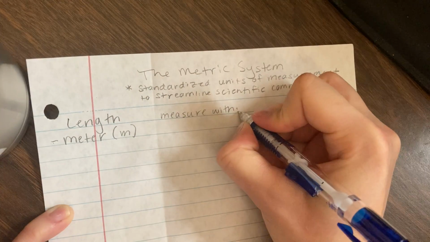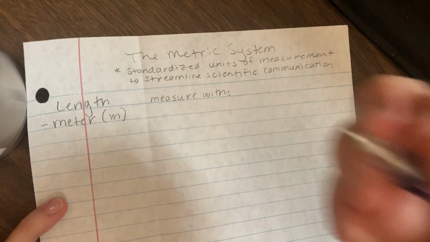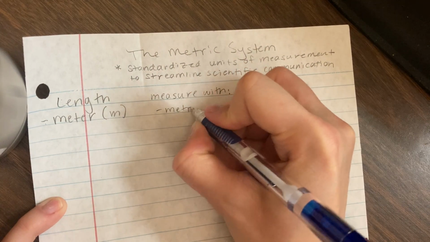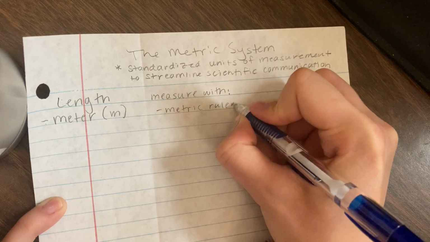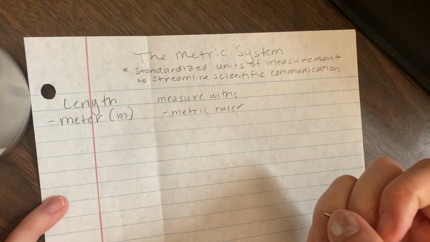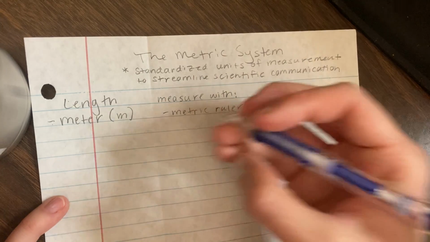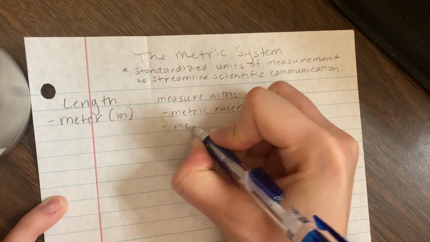Some tools that I'm sure you're already familiar with, you'll have to have used these at some point in your life. A metric ruler. So this is a ruler that has centimeters on it. It might also have inches, but it has to have centimeters on it also to be considered a metric ruler, or a meter stick.